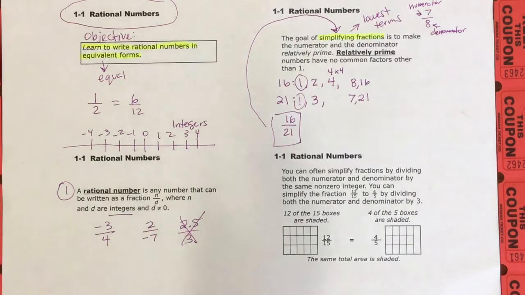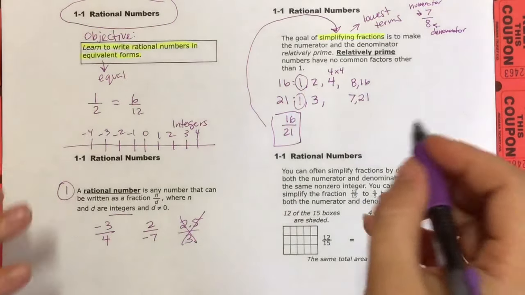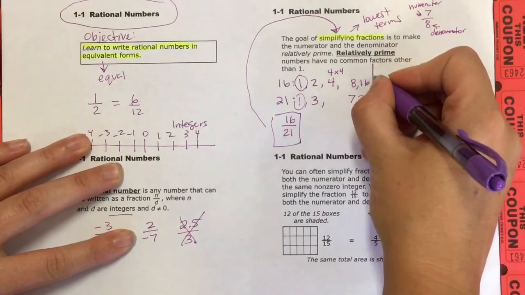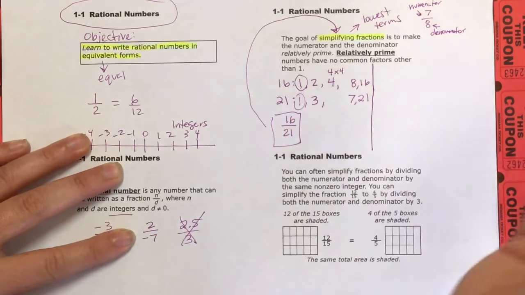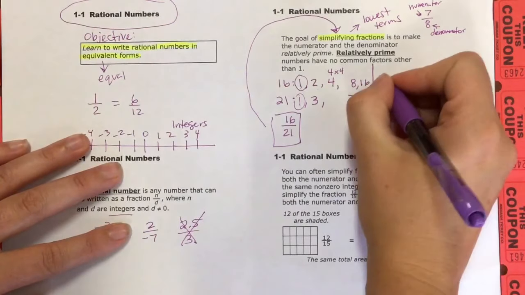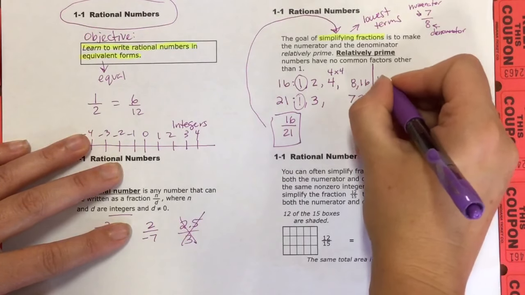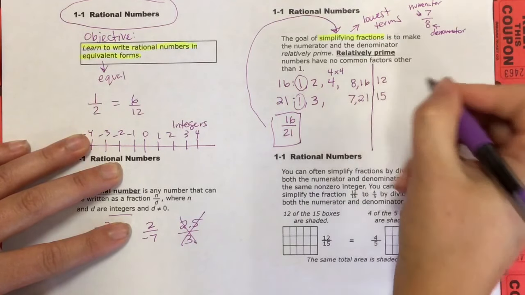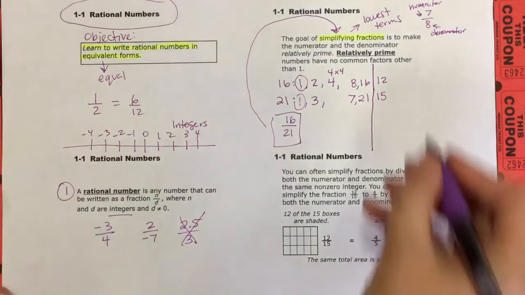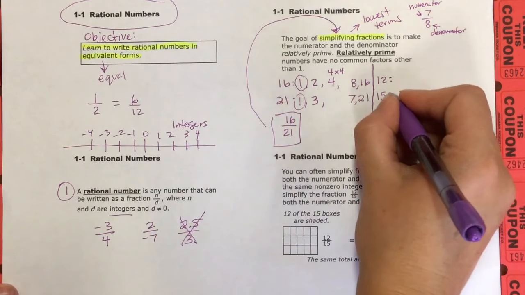All right. Okay, let's talk about two other numbers, and I'm just going to make a little line down here to separate the two. Okay, let's talk about 12 and 15. So let's talk about the factors of 12 and the factors of 15.